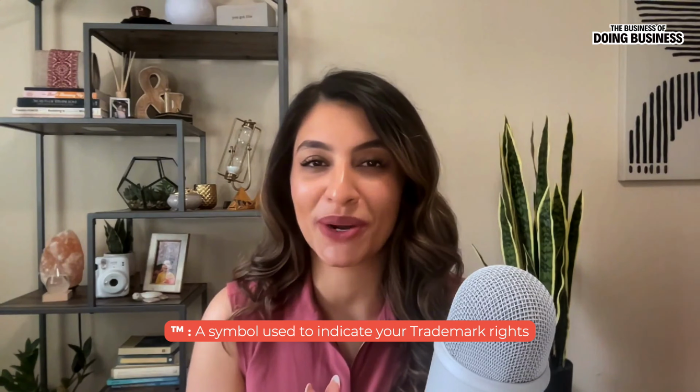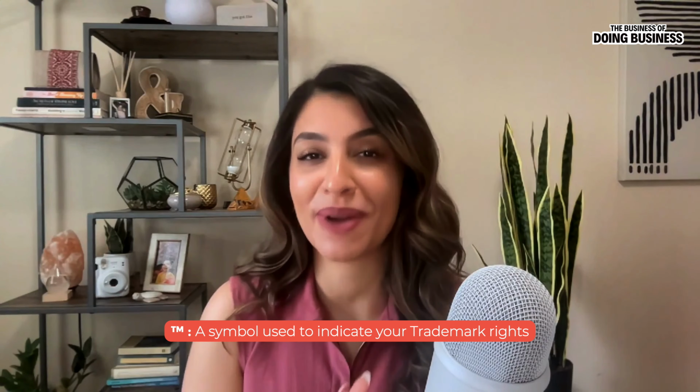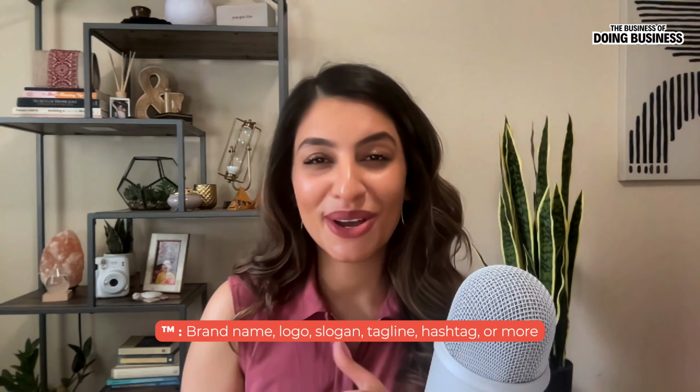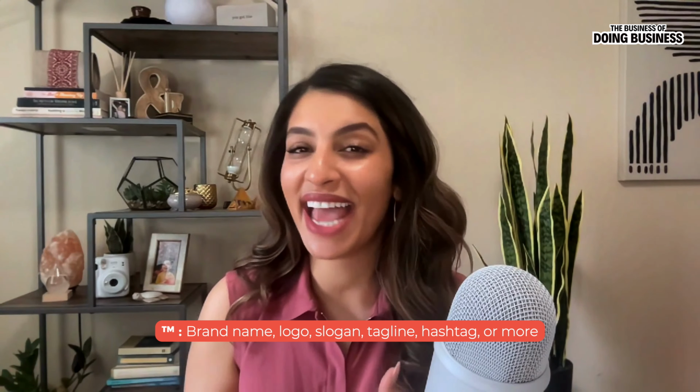All right, so first up, let's talk about the trademark symbols. Those are our small TM and the circled R. The small TM is a symbol used to indicate your trademark rights and that you are claiming rights to them, even if it hasn't been federally registered yet. This is a great way to put others on notice that you consider your trademark, whether it's your brand name, your logo, slogan, tagline, hashtag, or more. It can also deter others from generically using your mark.